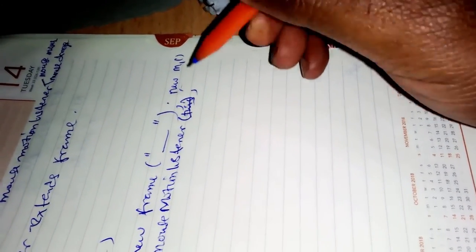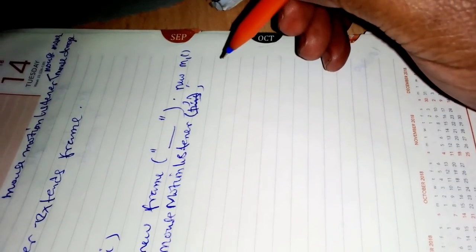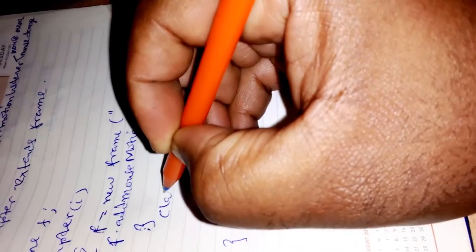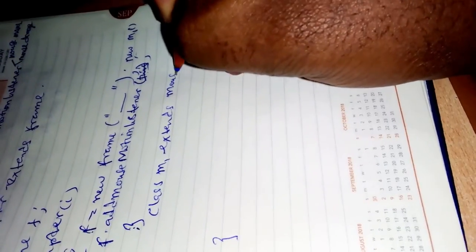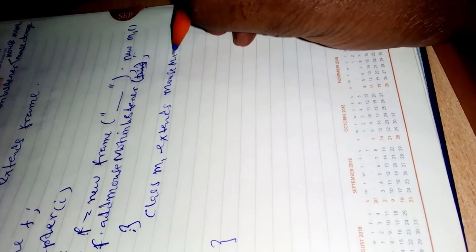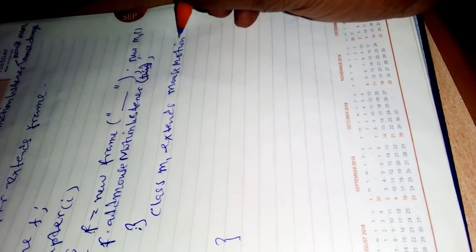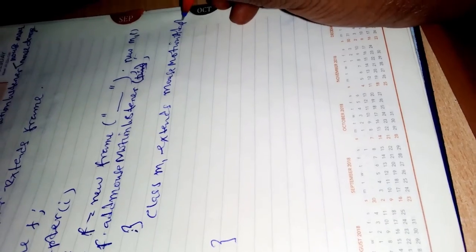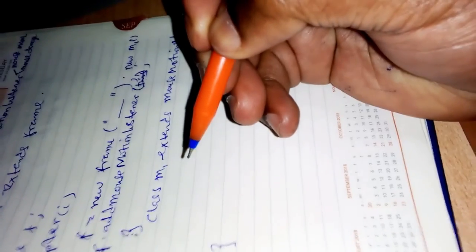So how does the M1 class work? We define it by class M1, which is supposed to be here, extends MouseMotionAdapter.